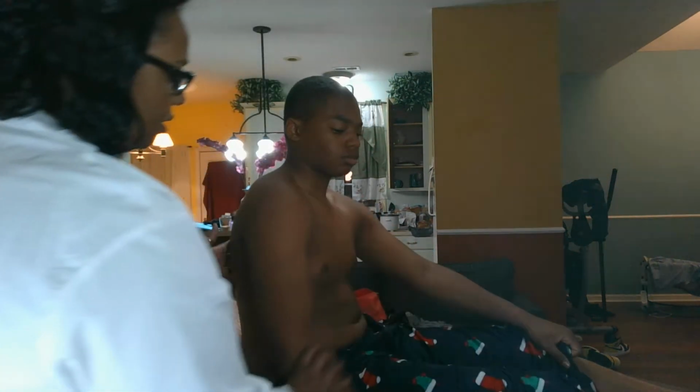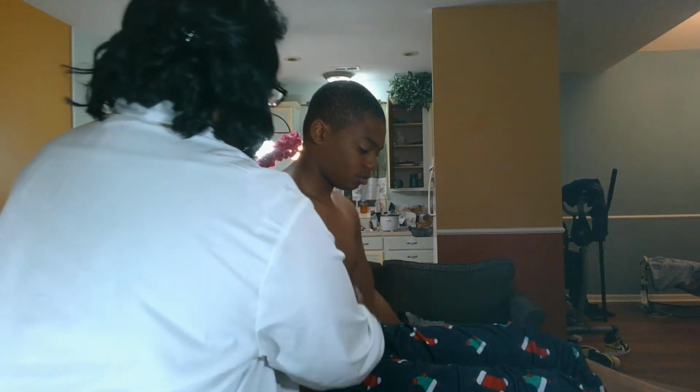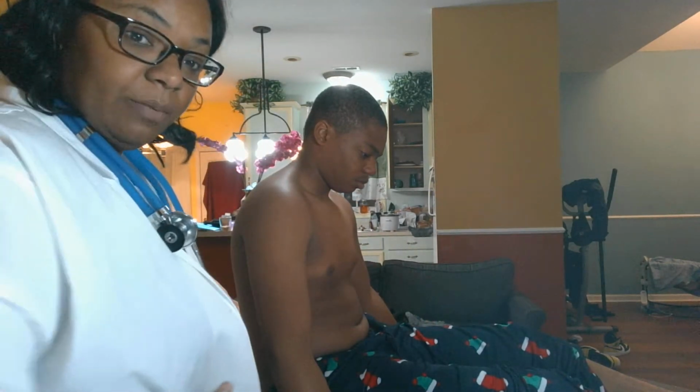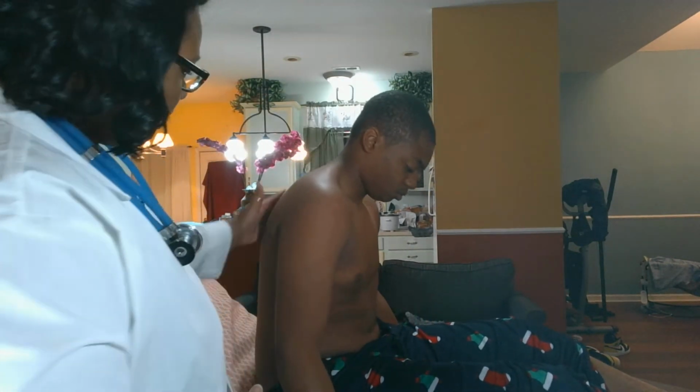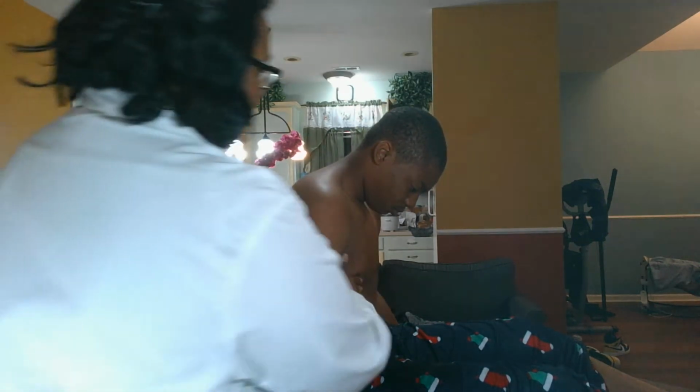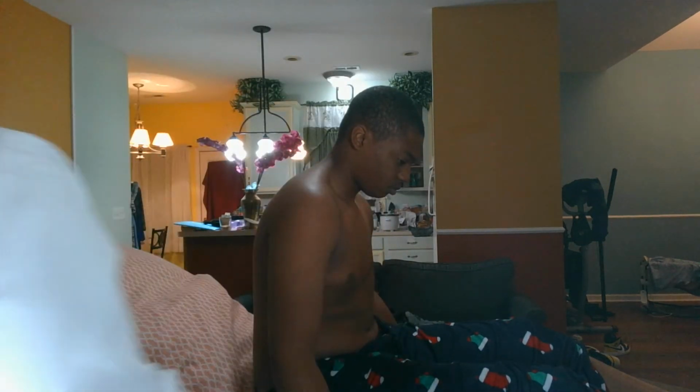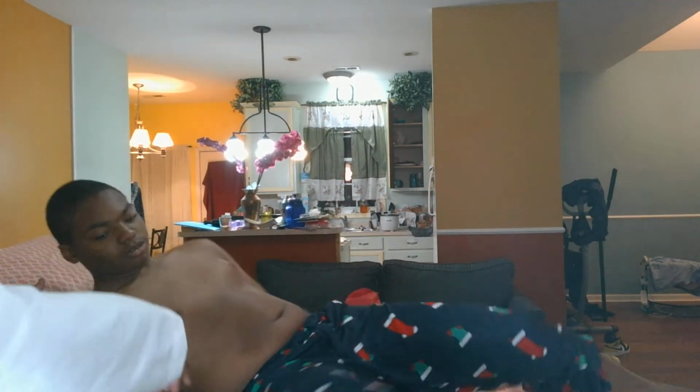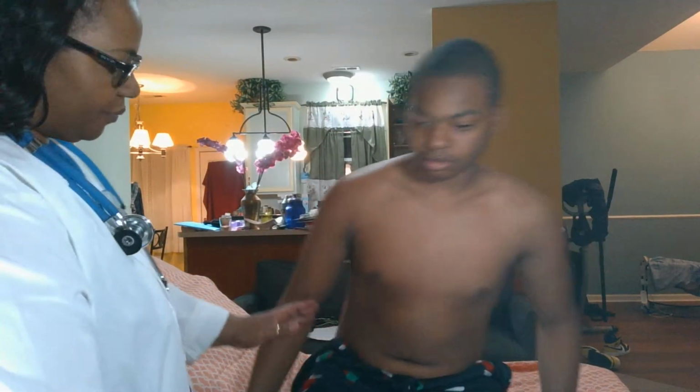Come back, bring your arms at 40 degrees. When I'm looking at the profile, there was no barrel chest. He just leaned forward, sir. You could just see his back, and that's normal. So you can come on back, sir. You can actually sit down and turn this way for me.